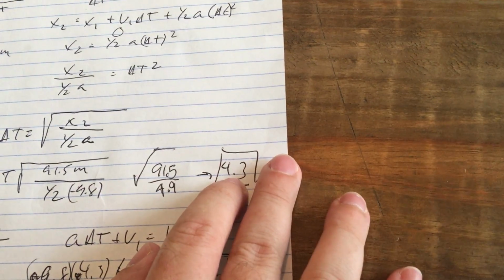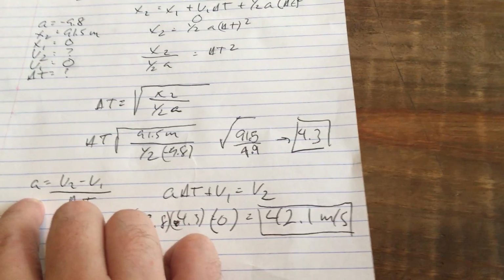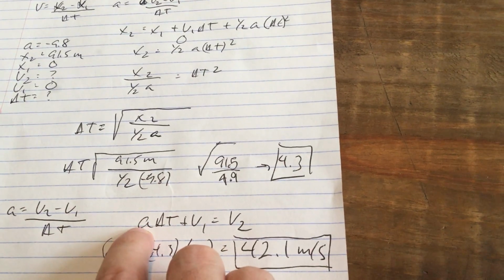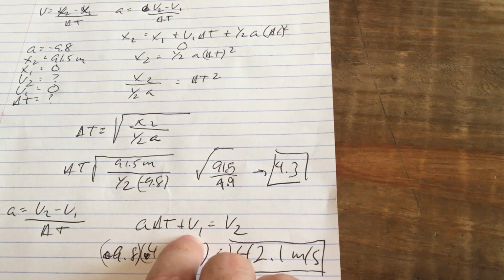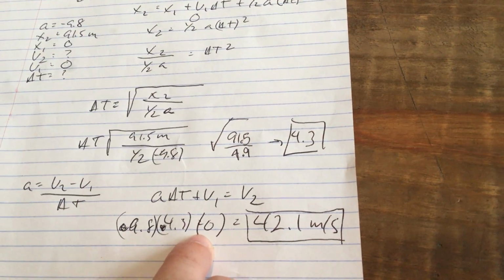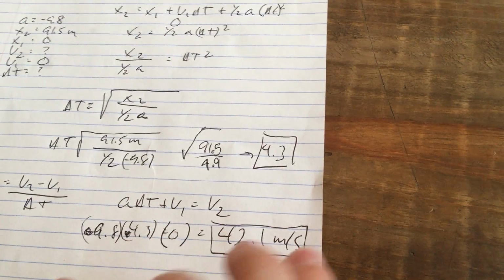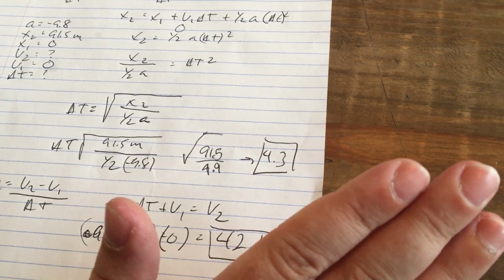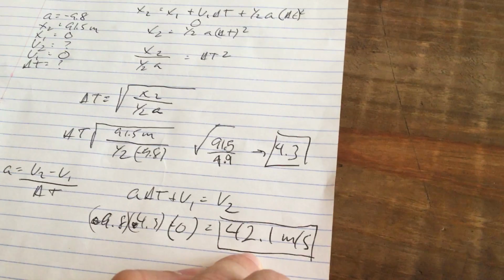Well, okay, what good does that do us? We'll come over here to our acceleration equation. We find out how to get v2. We manipulate this equation. We find that the acceleration times the change in time plus v1 is going to equal v2. v1 being 0 means that 9.8 times 4.3 gives us the velocity we have to throw it in order to get it to 91.5 meters, and that is 42.1 meters a second.